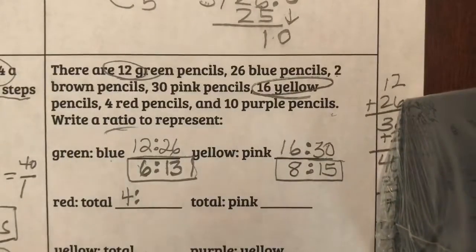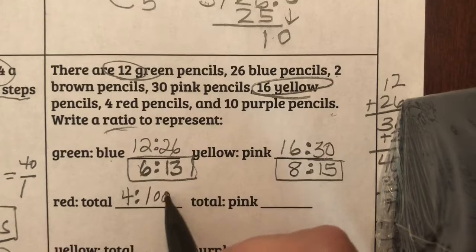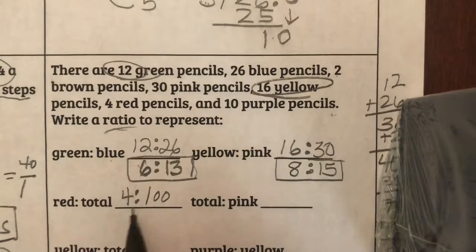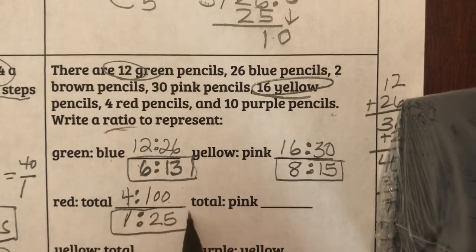Okay, so the red to total is going to be 4 to 100. I know that they have a common factor of 4 because 4 can go into 4 and 4 can go into 100. 4 goes into 4 one time. 4 goes into 100 25 times. So there's my answer, 1 to 25.